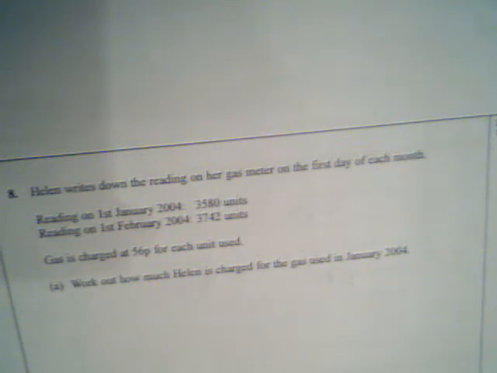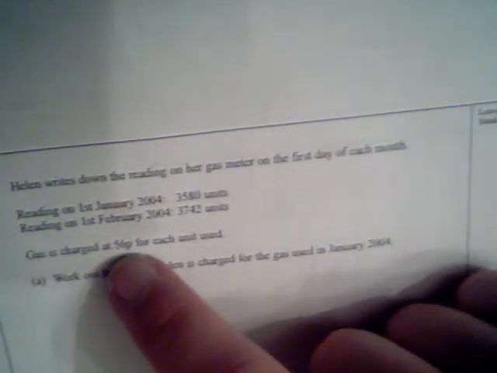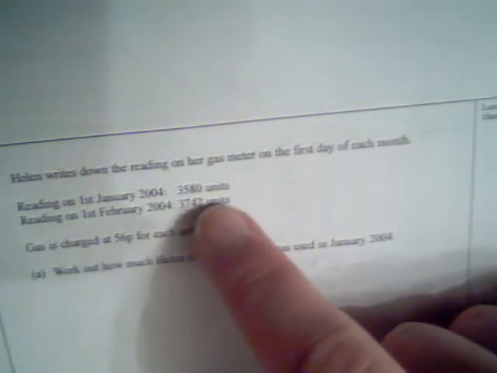You might try and rush into this question and think, oh, this is easy. All I've got to do is 0.56 times 3580 for January. But this isn't right. The reading on the 1st of January is 3580, and the reading on the 1st of February is 3742.